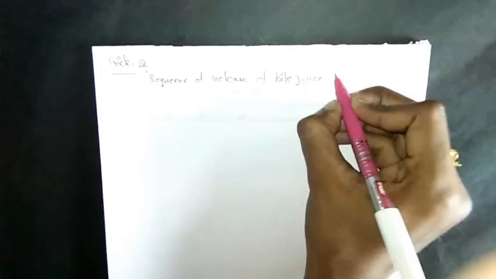And the fourth trick is the sequence of release of bile juice into the duodenum.